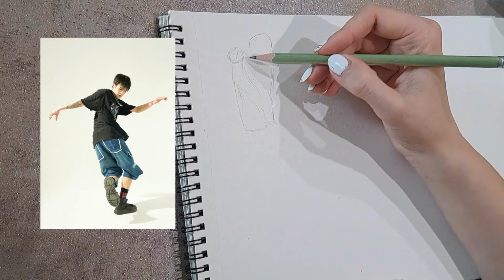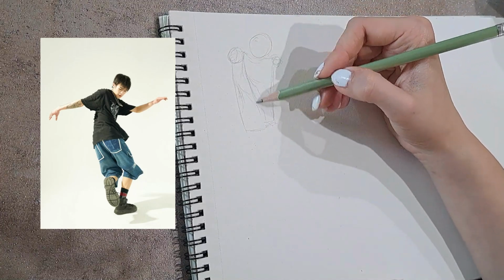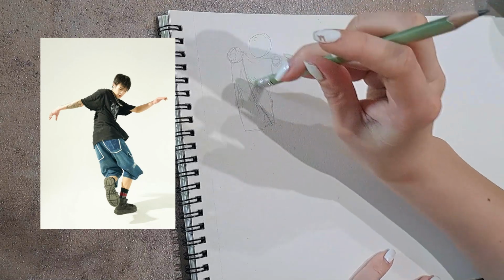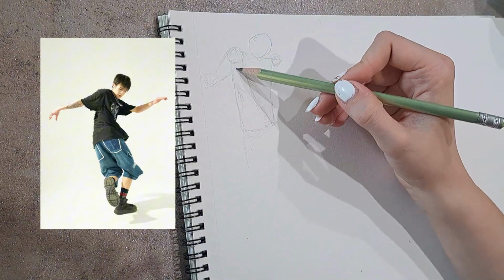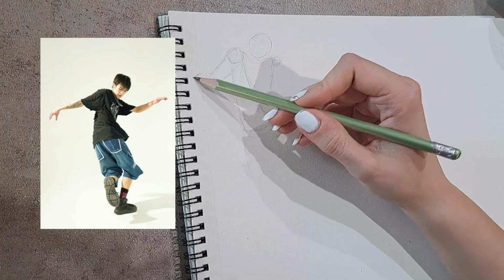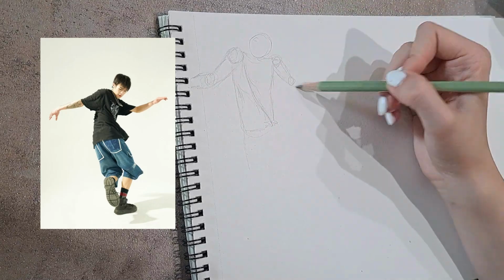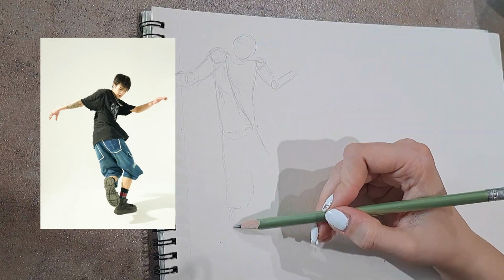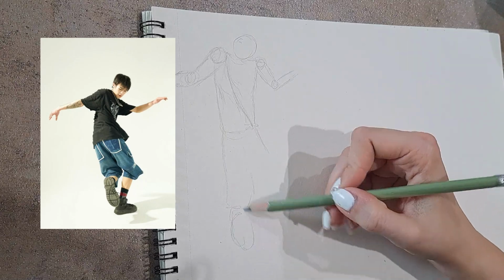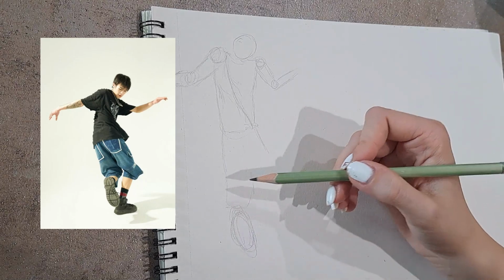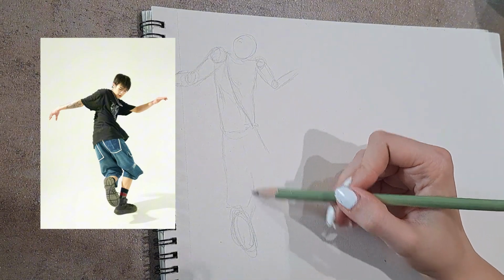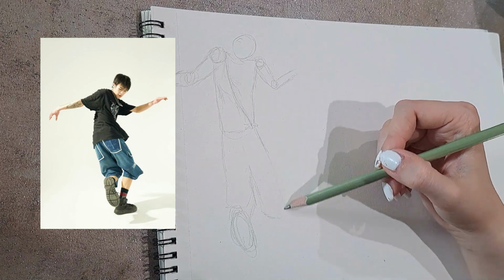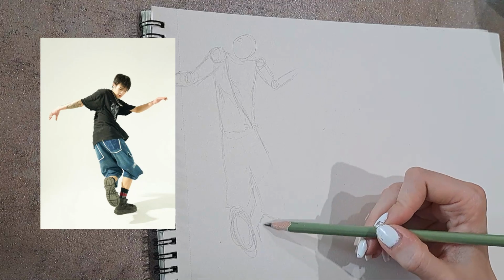And then I am drawing his torso. As you can see, I try to make a little box, but it is slightly twisted. And then I am drawing his arms. And again, I'm using these circles and just connecting them. And for his lower part, I sketched the outline of his left leg, the shorts that he has, and then I sketched his foot, which is just a circle for now. And then I did the same thing for the other leg.